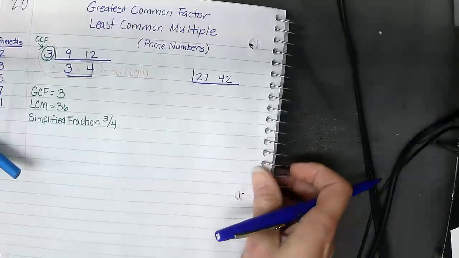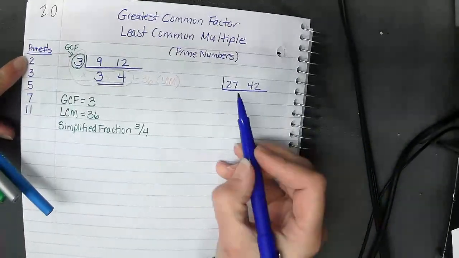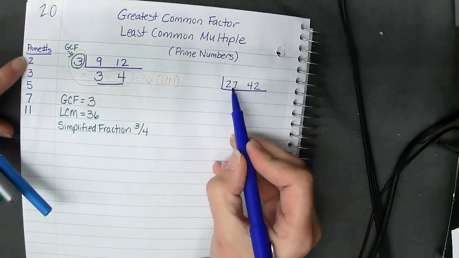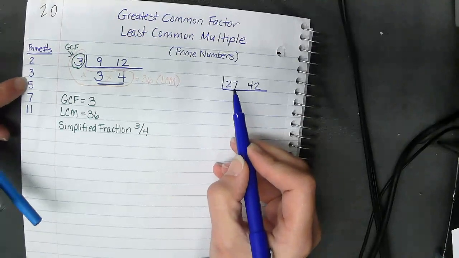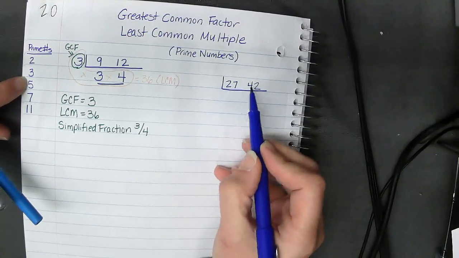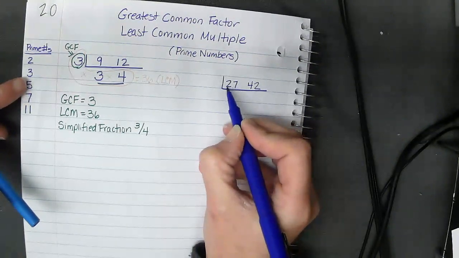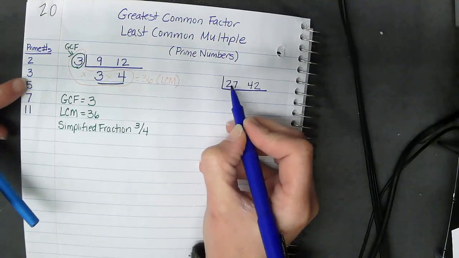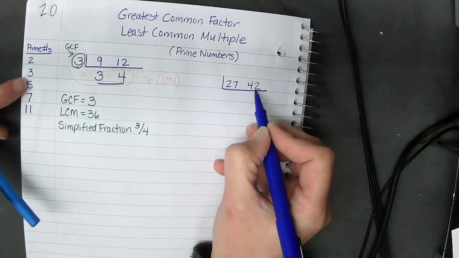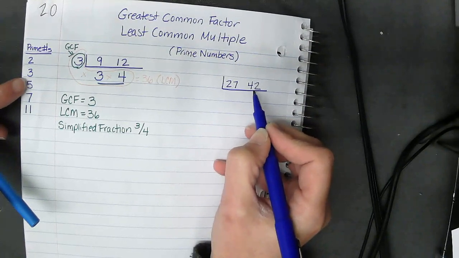I start with a 2. 2 cannot go into 27 because 27 is an odd number. So then I move on to 3. Can 3 go into 27 and 42? It can. So if I add 2 plus 7, I get 9, and 9 divided by 3 is 3. If I add 4 plus 2 together to get 6, and divide 6 by 3, I get 2.